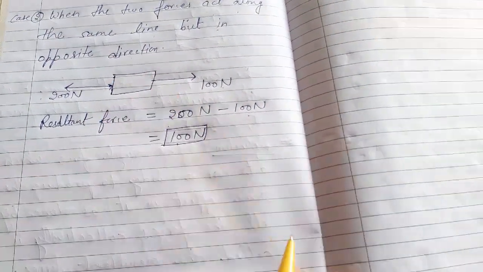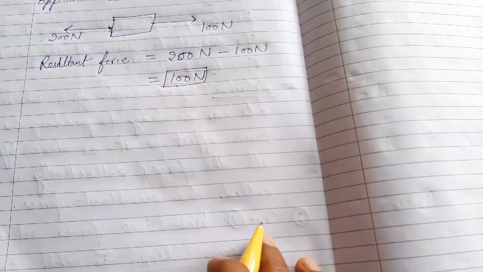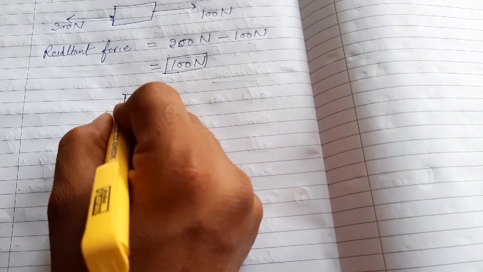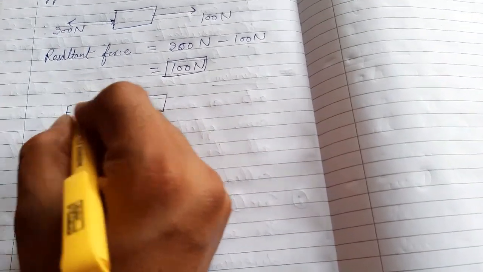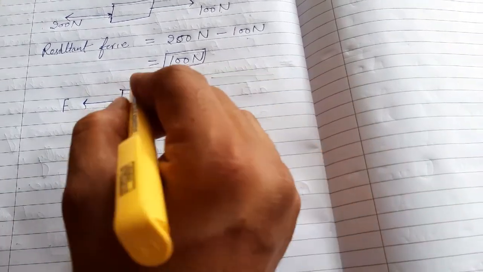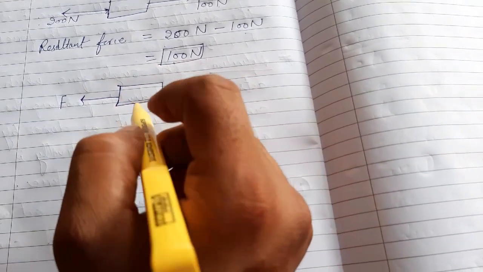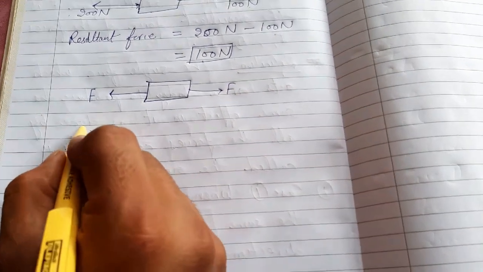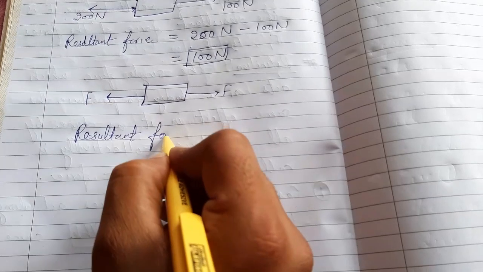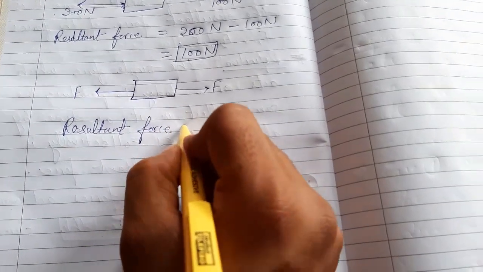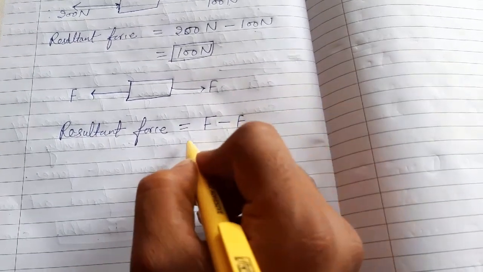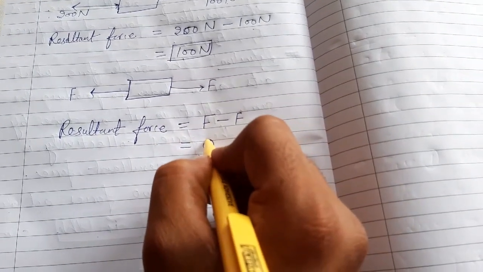Okay, understand? Again, you can understand by this diagram: if the object is here, and the same force is applied from this direction and the same force from the opposite direction, what is the net resultant force of this object? Resultant force is equal to F minus F, which is equal to 0.